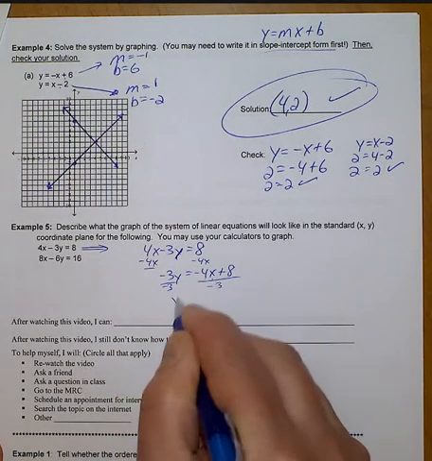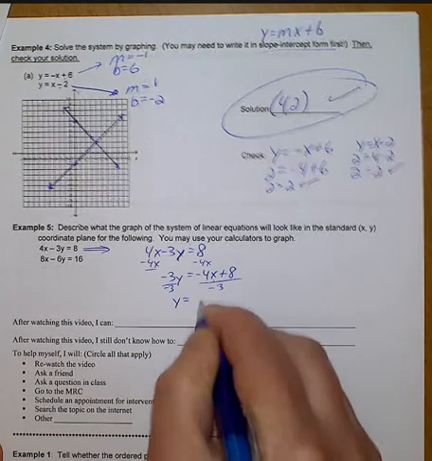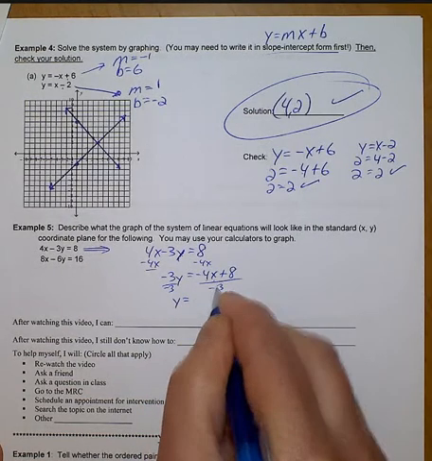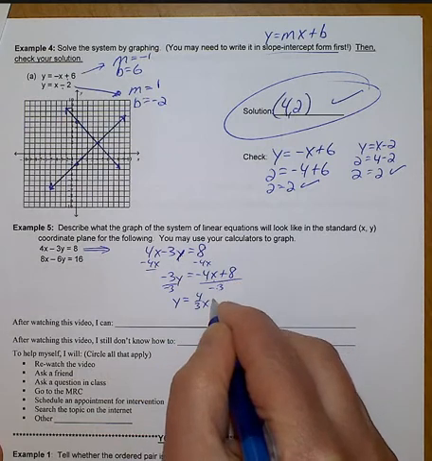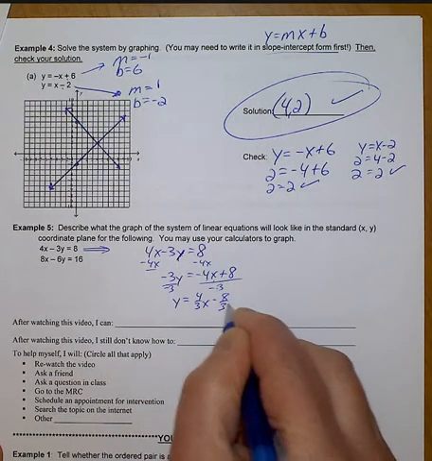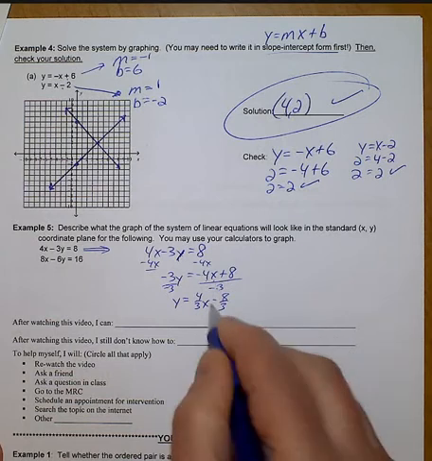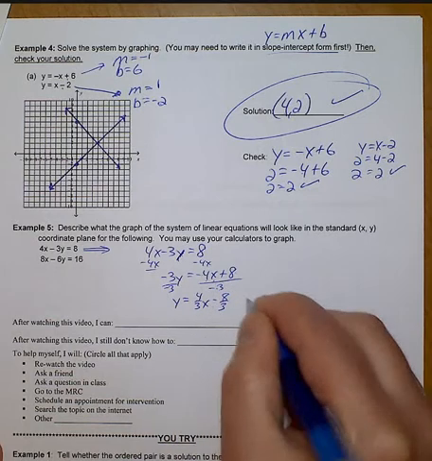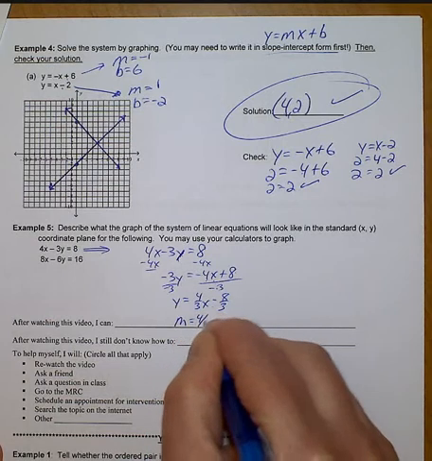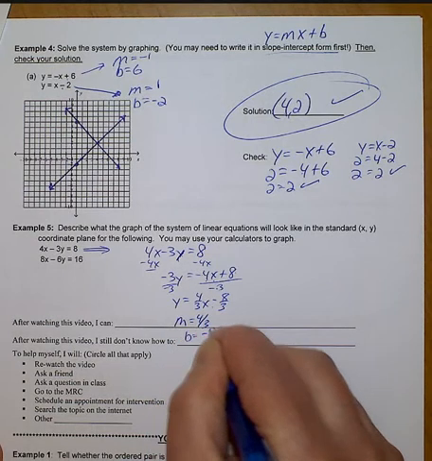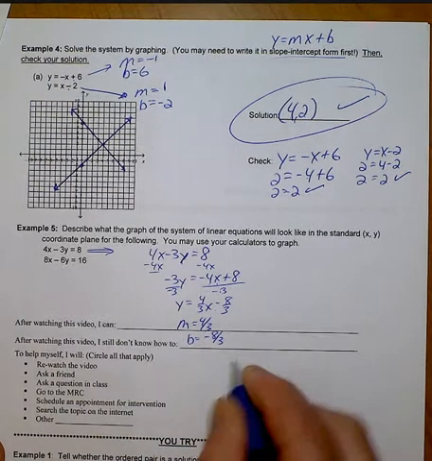I get y equals, well, -4 divided by -3 is just a positive 4/3 x, and this is minus 8 over 3. I'm just going to break it into two different parts. So now I know my slope is going to be 4/3 and my y-intercept is -8/3. That's going to be important. We need to know that.